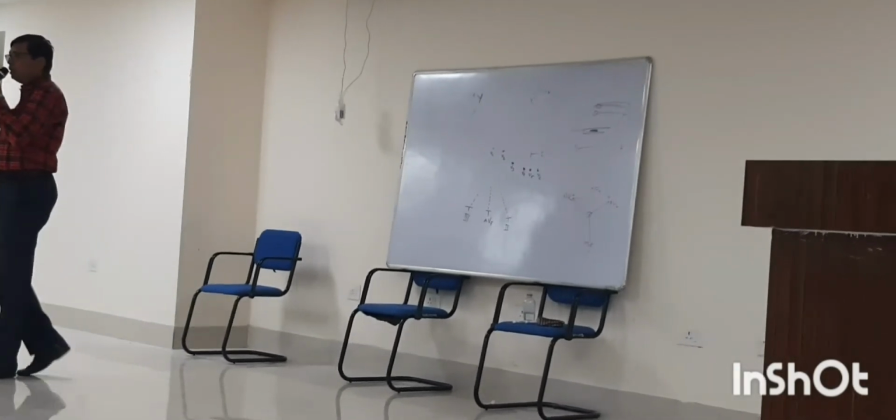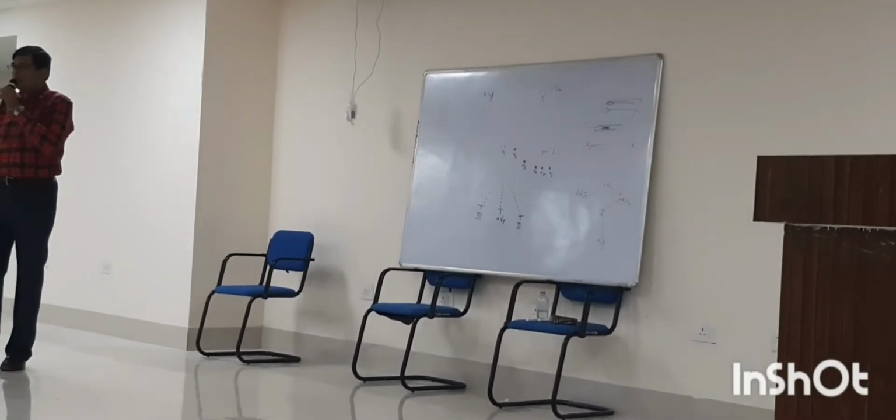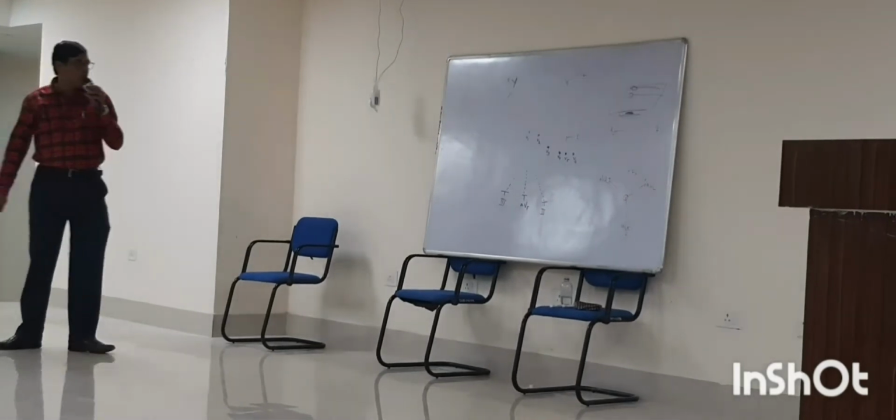Now look at the 12 leads and their direction, orientation around the heart.